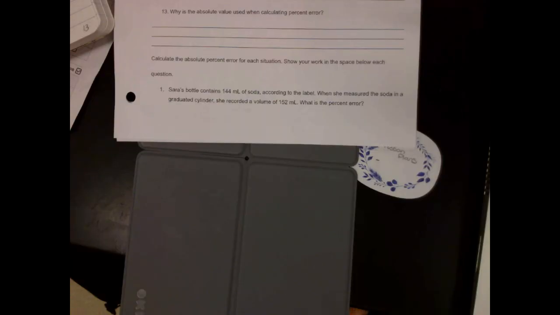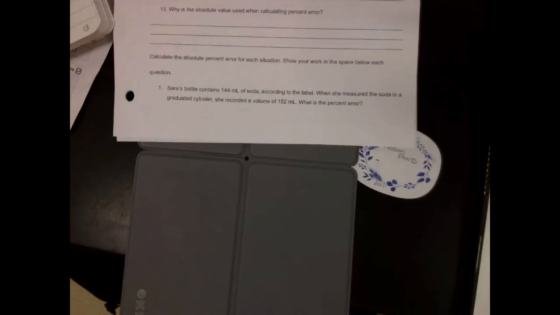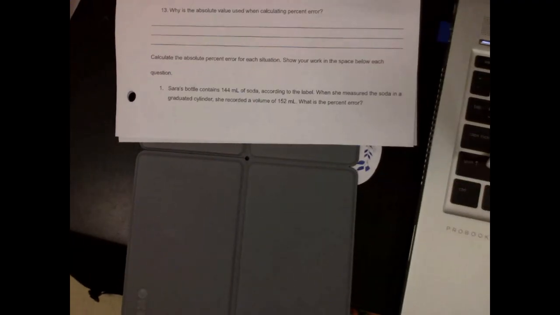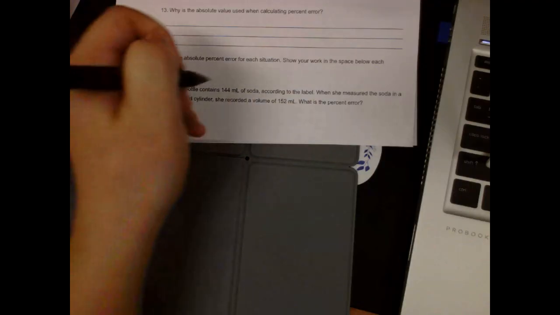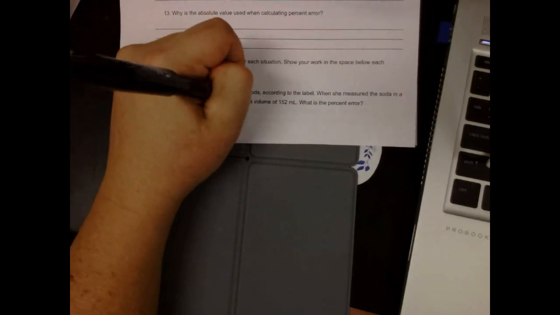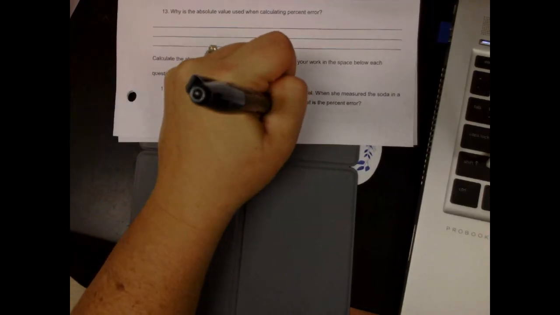All right, so Sarah's bottle contains 144 milliliters of soda, according to the label. She measures the soda in a graduated cylinder and she records the volume to be 152 milliliters. What is the percent error? So these are my two numbers.